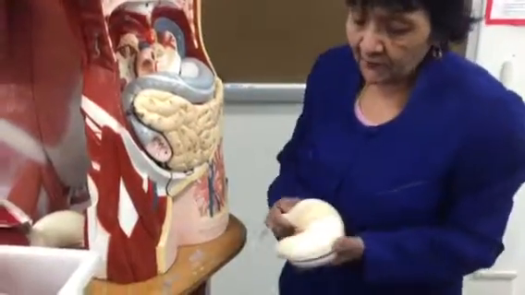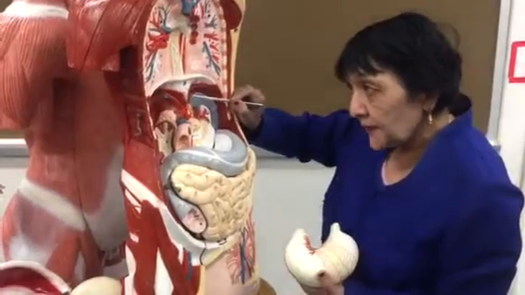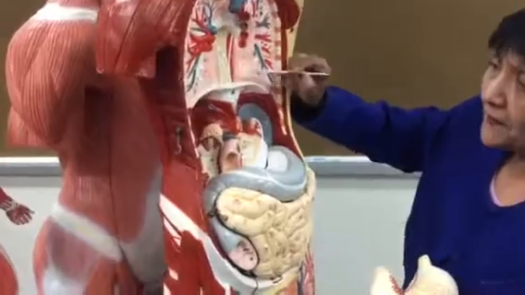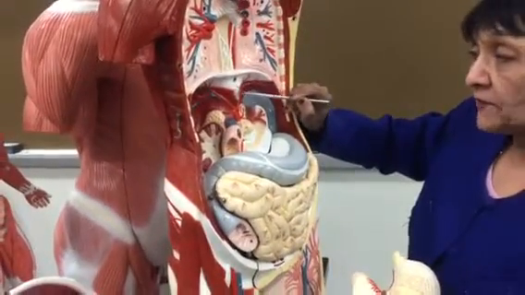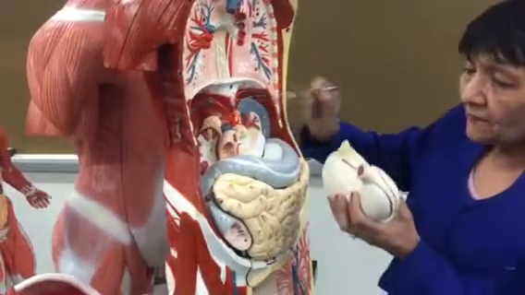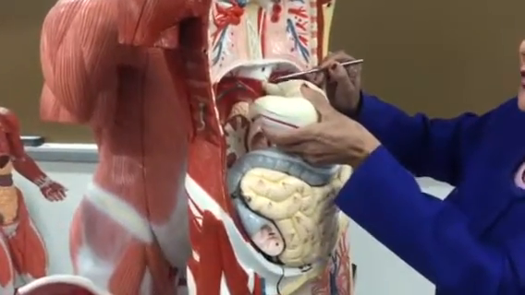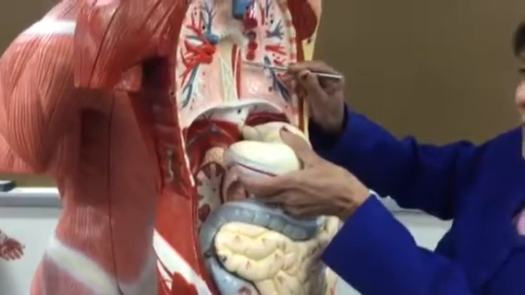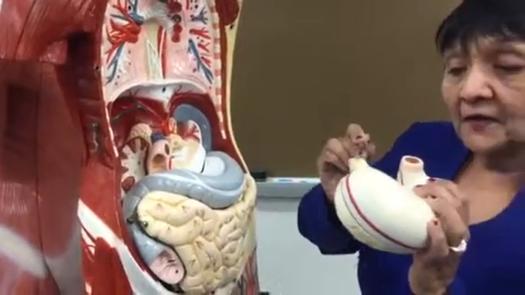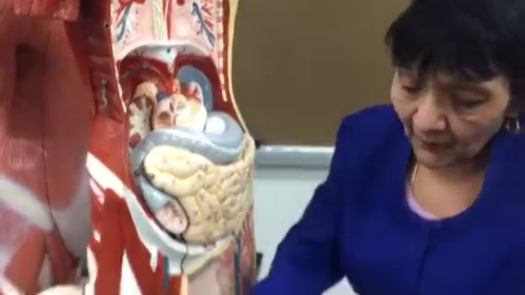Now, I am starting with the digestive model, gastroesophageal sphincter. So see here, this is the gastroesophageal sphincter as the esophagus is penetrating the diaphragm, like piercing the diaphragm, and it will attach to the stomach. Gastroesophageal means esophagus, the stomach, and here is the gastroesophageal sphincter, part of it is here.